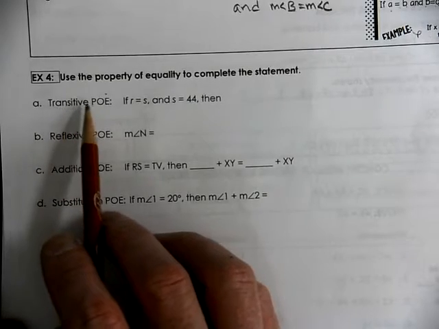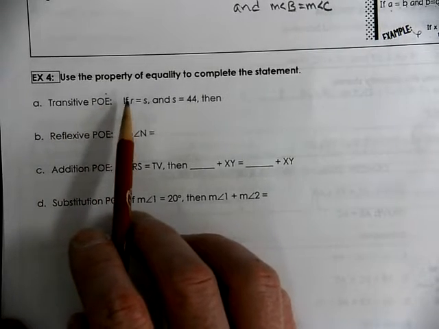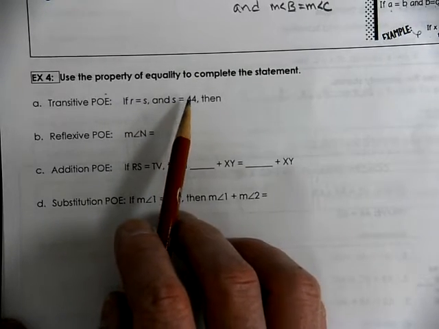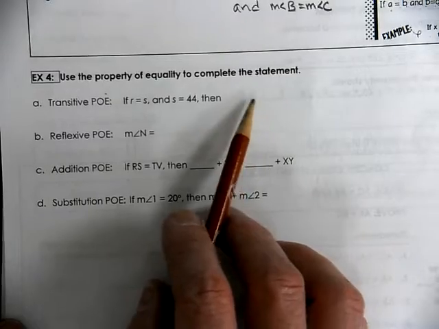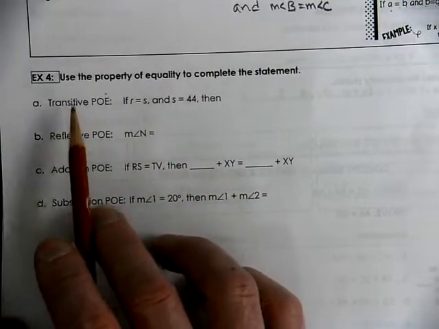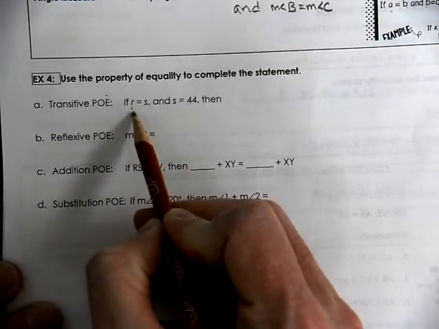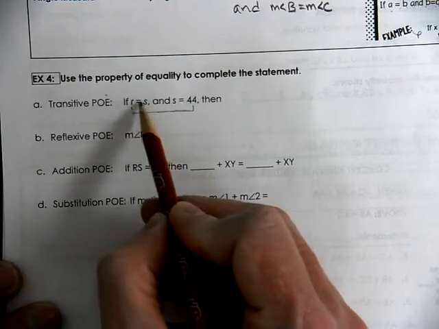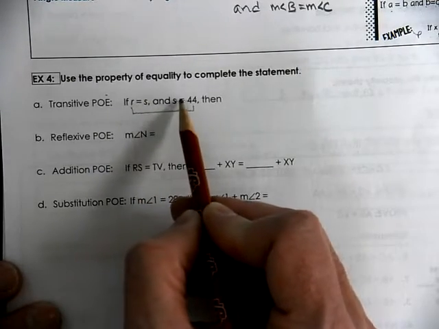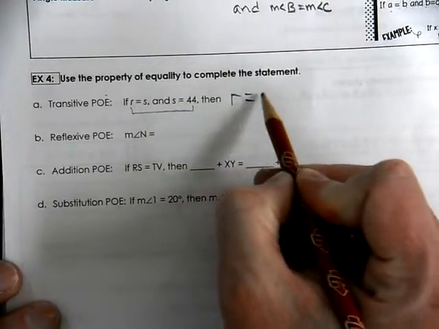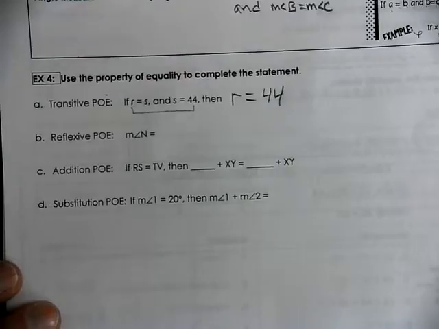We're supposed to use the transitive property of equality. So if R equals S and S equals 44, then what would we give as a reason if we're trying to mirror the transitive property of equality? We know that R equals 44. If R is the same as S and S is the same as 44, then R is the same as 44. That's the transitive property.